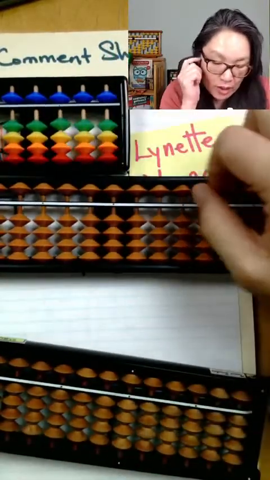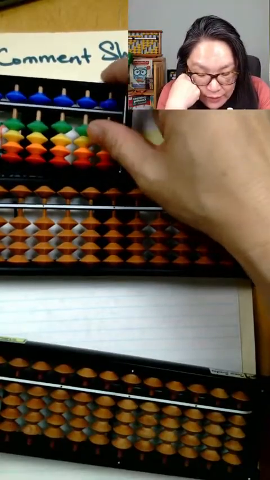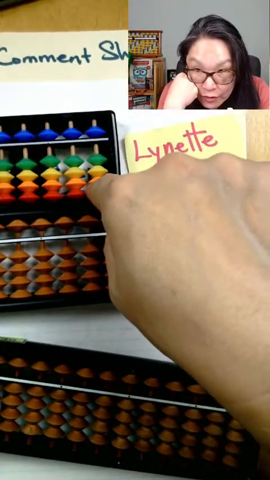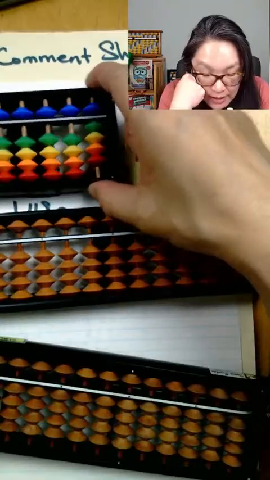So these were the two I would recommend. Something with the blue beads on the top and then the colorful beads in the middle, or the bottom beads. That's what I would recommend.